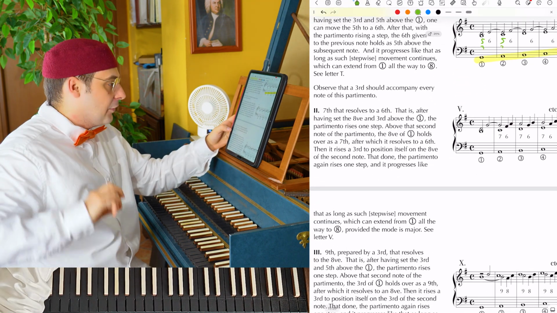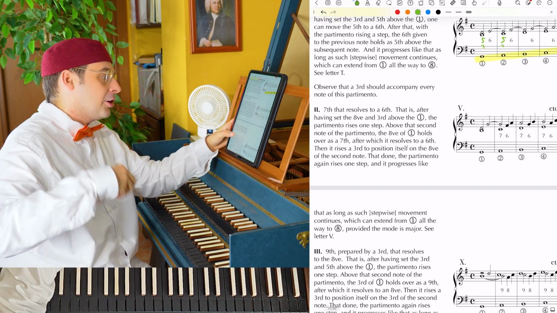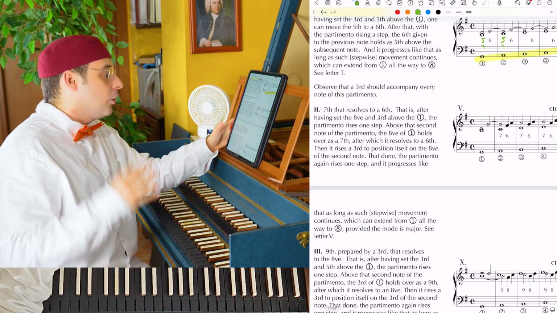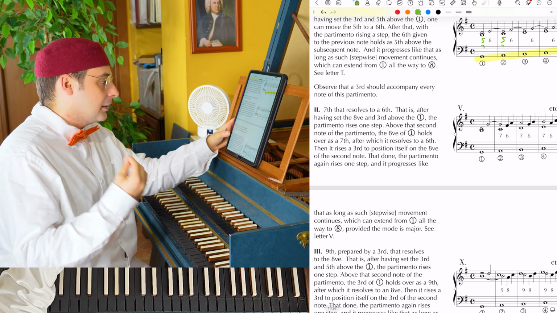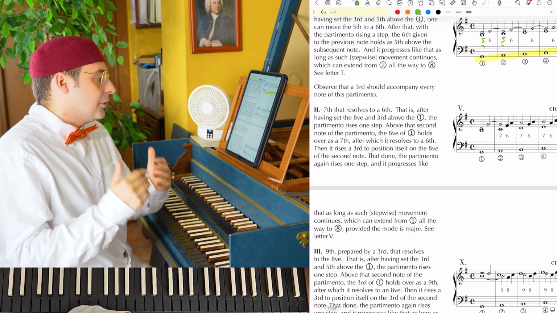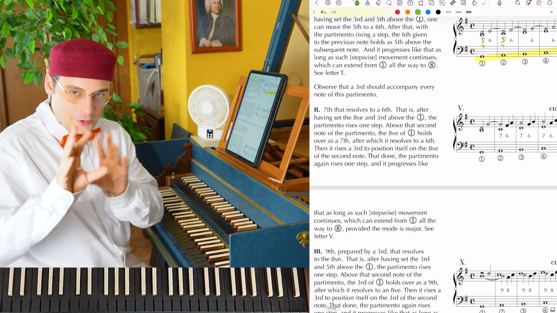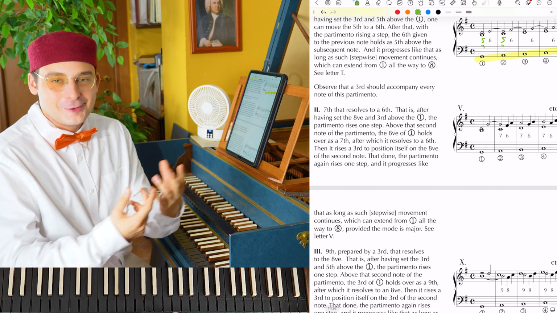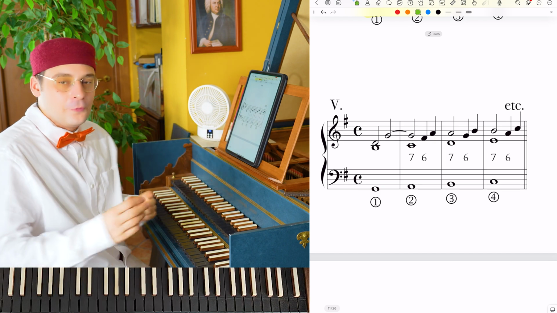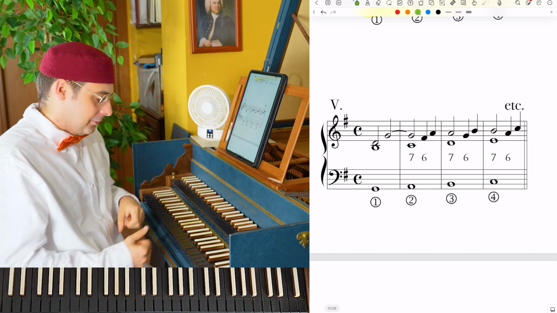Number 2, the 7th that resolves to a 6th, that is, after having set the octave and the 3rd above the 1, the Partimento rises 1 step above that 2nd note of the Partimento. The octave of the 1st degree holds over as a 7th, after which it resolves to a 6th. Then it rises a 3rd, and so on. It's more complex to read than to play. It's very simple. The other, we have a middle voice moving, in this case, in parallel thirds, exactly as in our previous Partimento. Example.